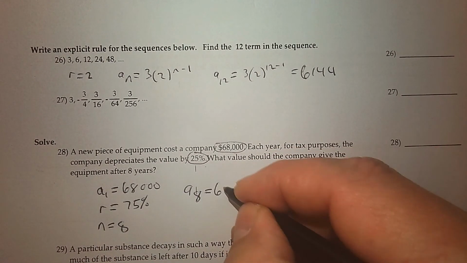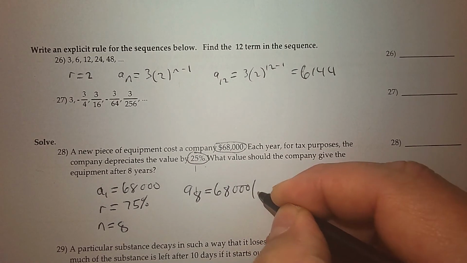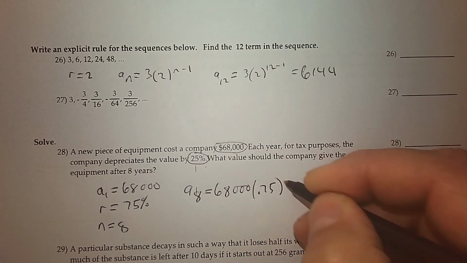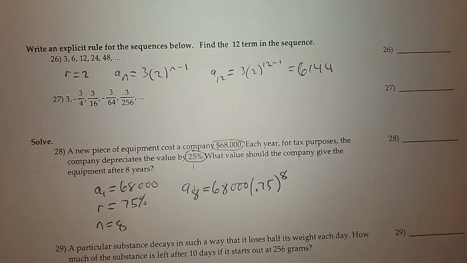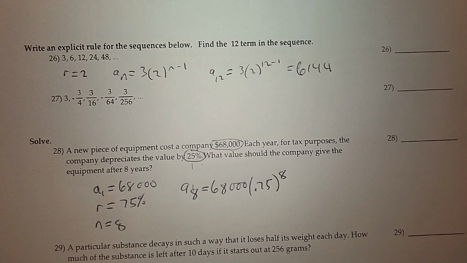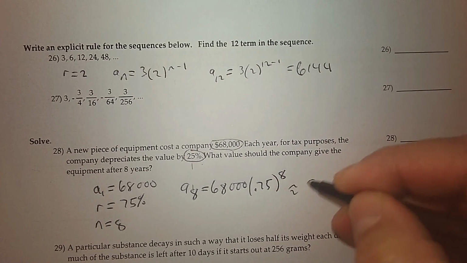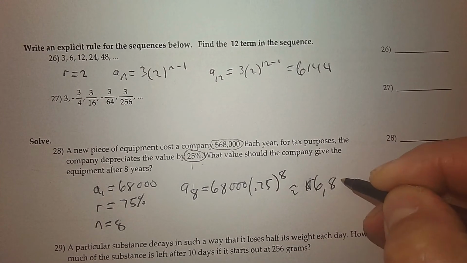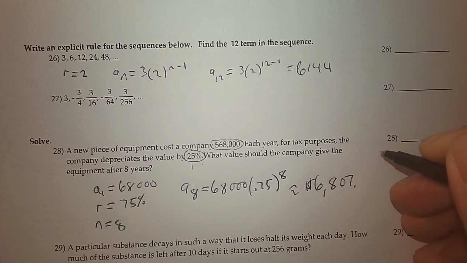So 68,000 times 0.75 to the 8. So the approximate value of it would be $6,807.68.